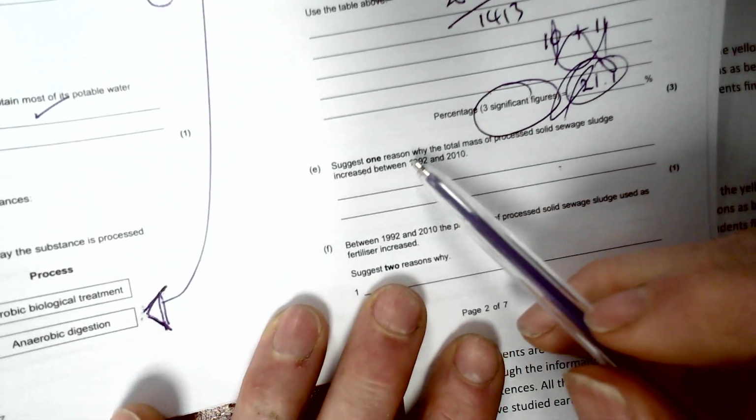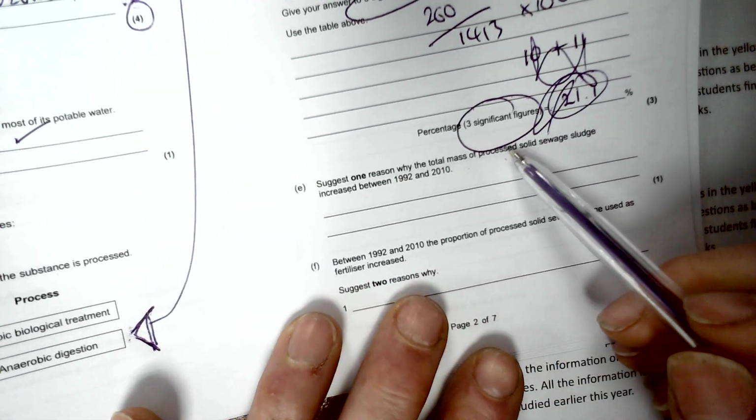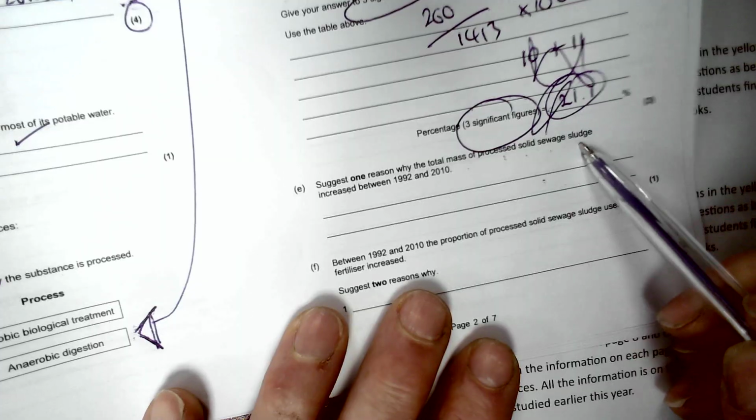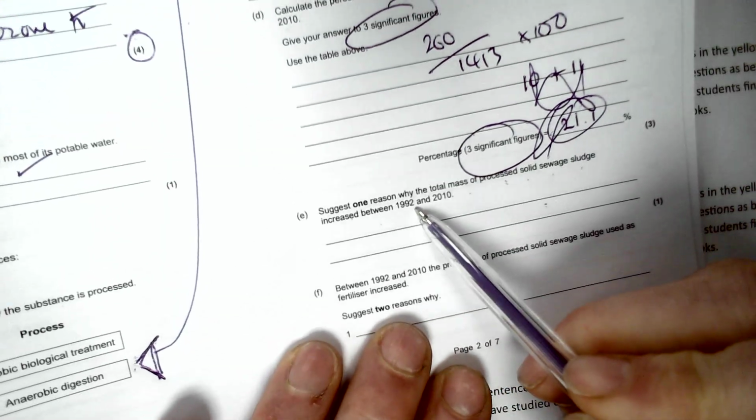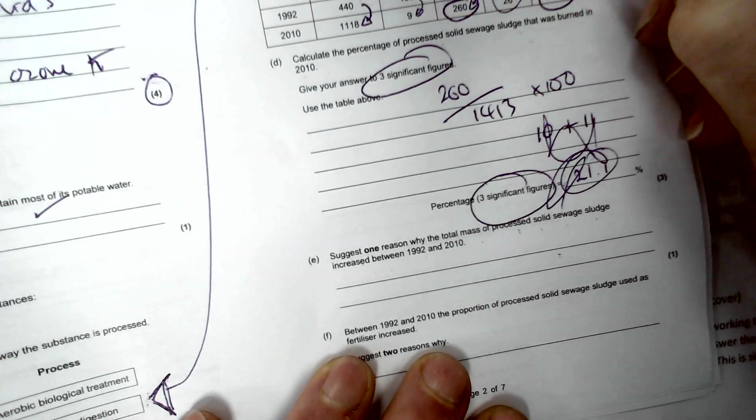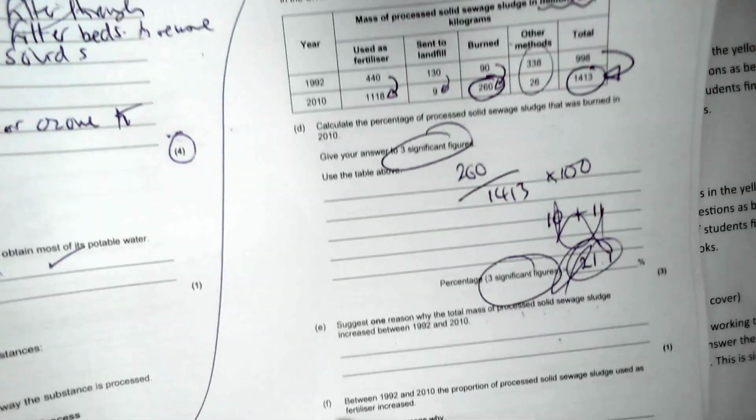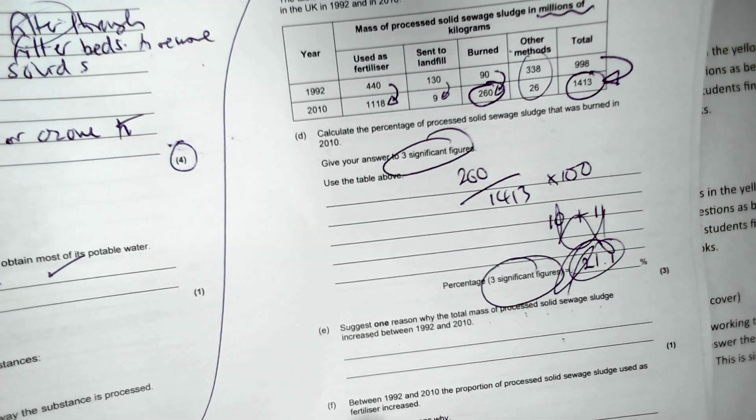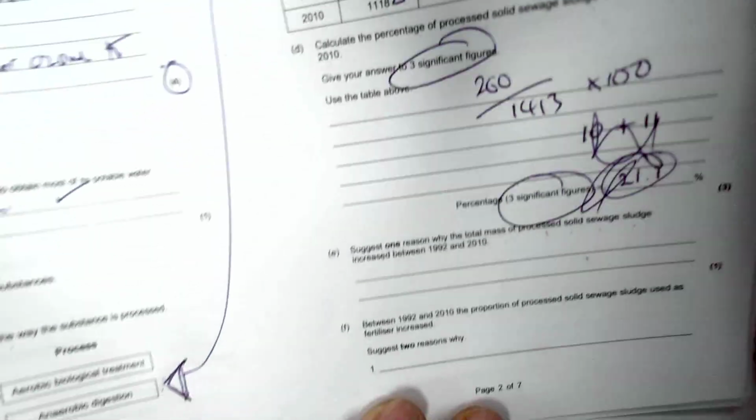Anyway. Suggest one reason why the total mass of processed solid sewage sludge increased between 92. Why has the total amount gone up? Bigger population, right? Sure, that's the answer. It must be. Population increased is the main reason.